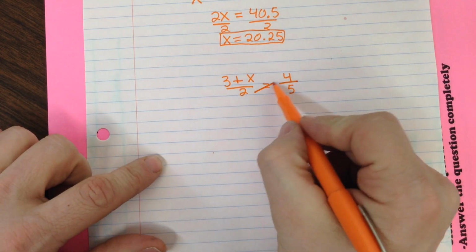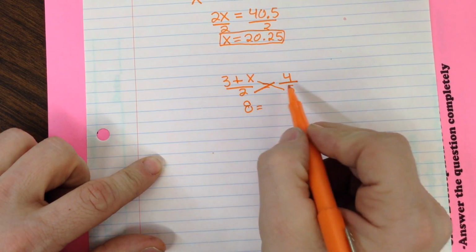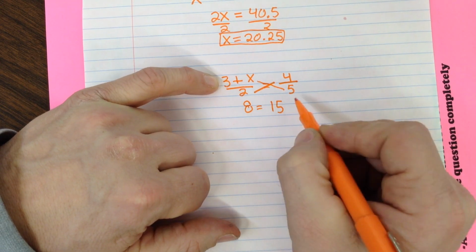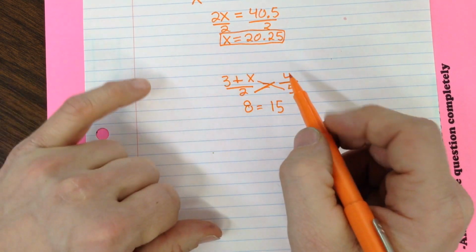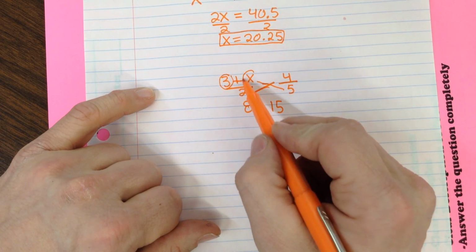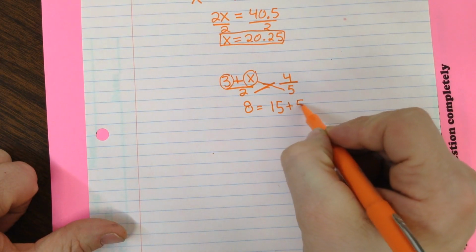So when we cross multiply here, we get 2 times 4 is 8. And when we cross multiply this way, we do 5 times the 3, and that's going to give us 15. You also do 5 times the x. So you multiply the 3 and the x by 5. So 5 times x is going to be plus 5x.